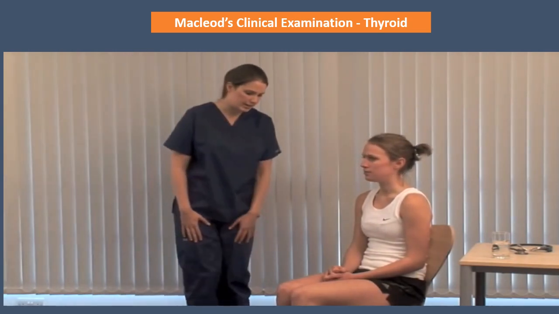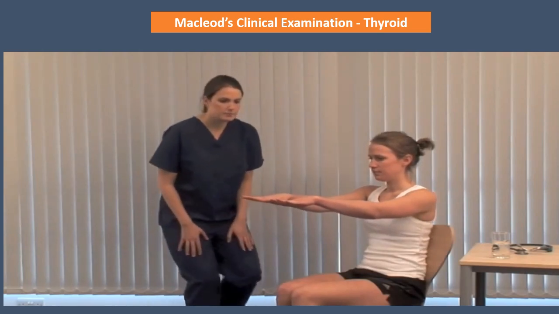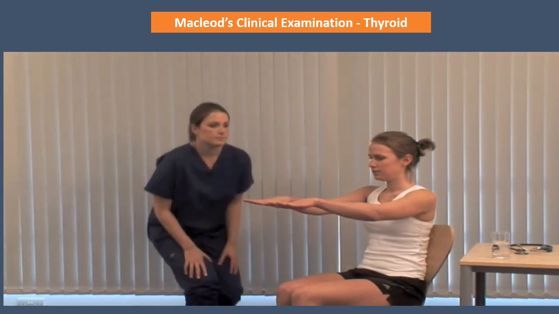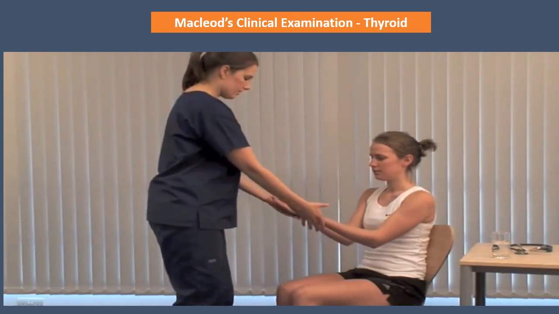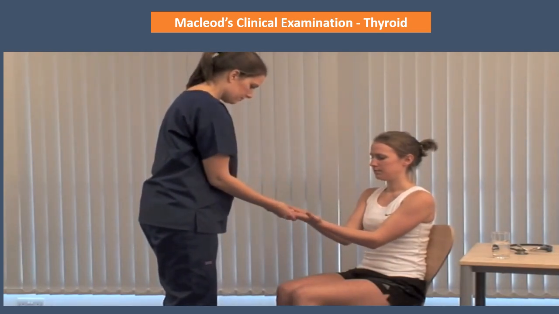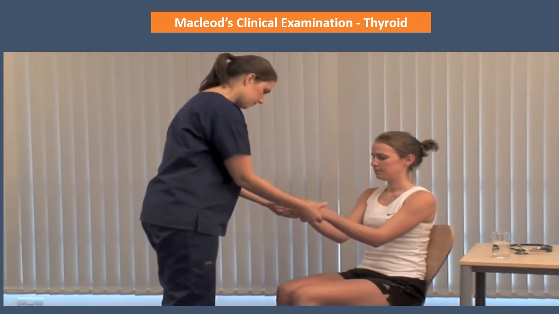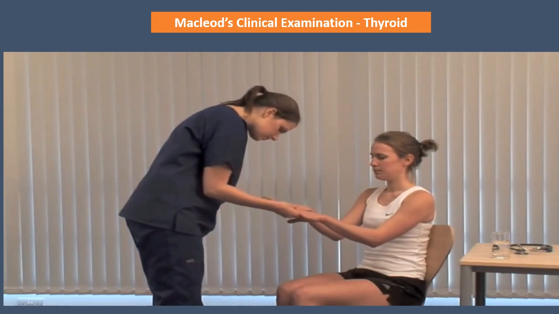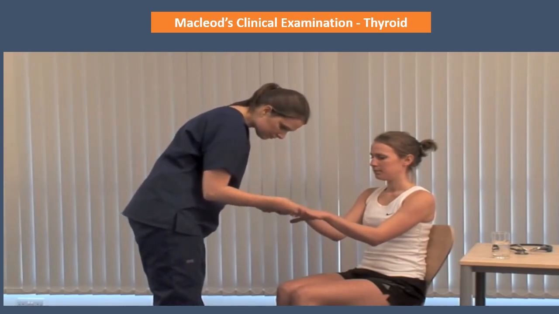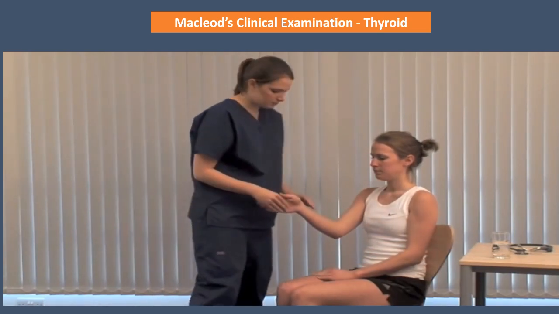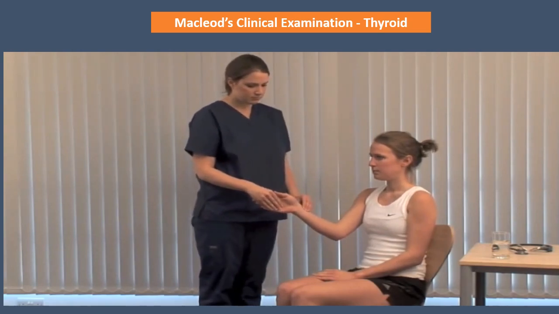Please, could you hold your hands out for me? Look for fine tremor and feel for sweating, which may occur in hyperthyroidism. Carpal tunnel syndrome can complicate myxedema, and you may see hand changes of thyroid acropathy. Assess pulse rate, rhythm and volume. Tachycardia and atrial fibrillation can be features of thyrotoxicosis.